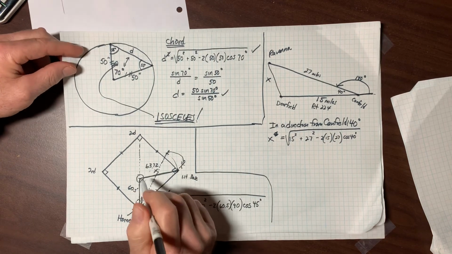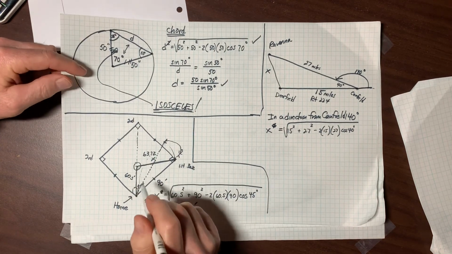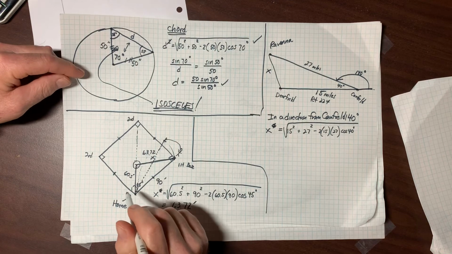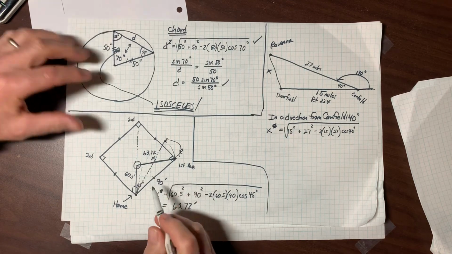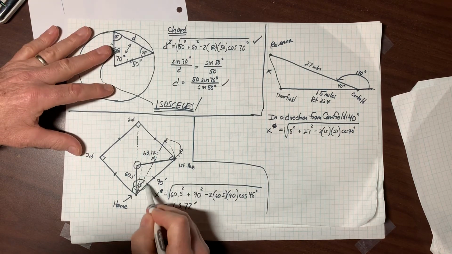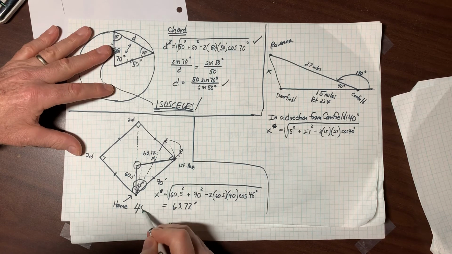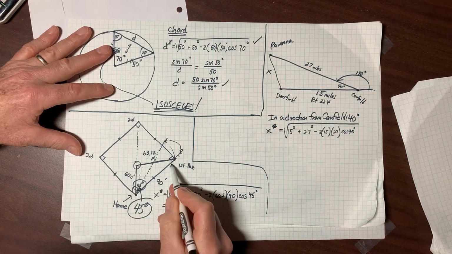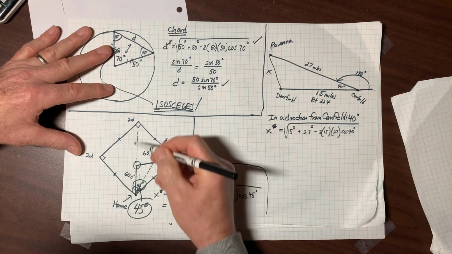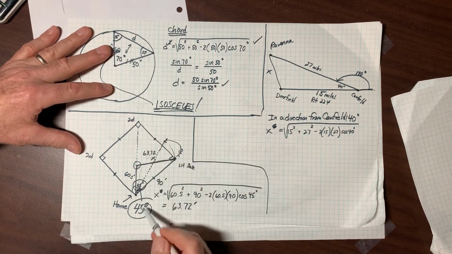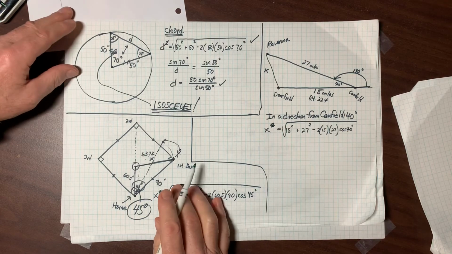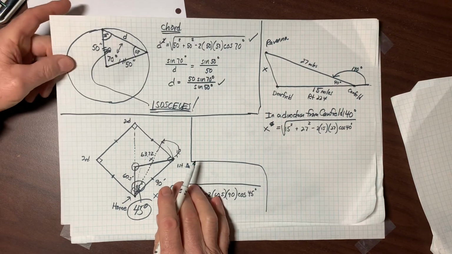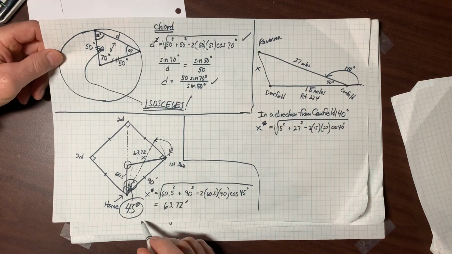Remember that if you're doing a baseball field problem, or it could be softball, or it could be kickball, or something similar, that this angle right here is 45 degrees. This angle right here between the baseline and the diagonal is 45 degrees. Most of the time, the problem will not tell you that, so you need to remember that.